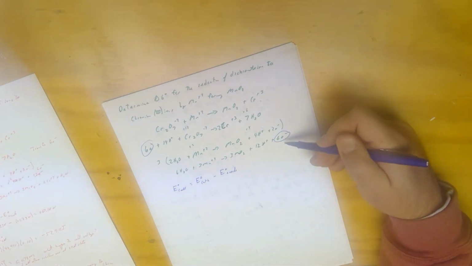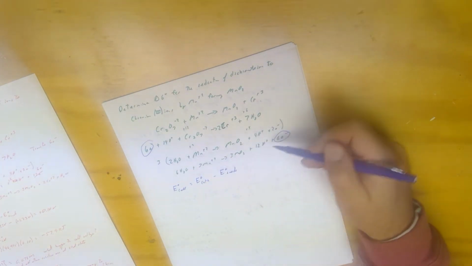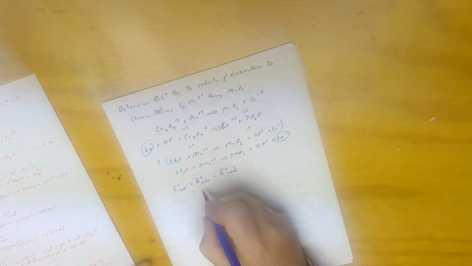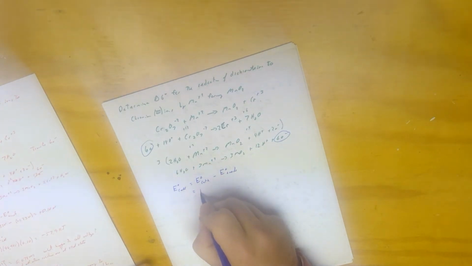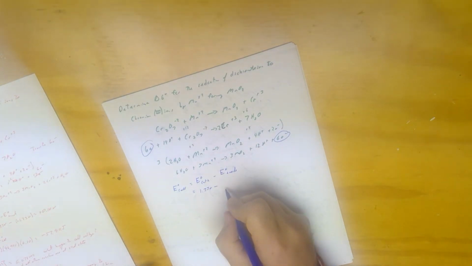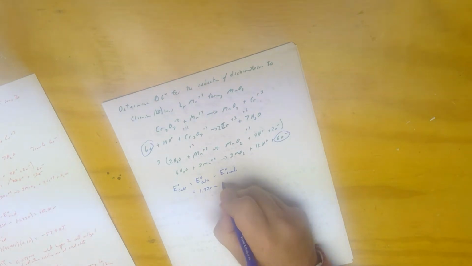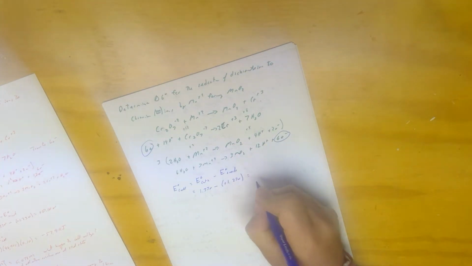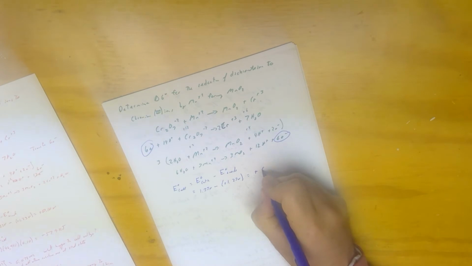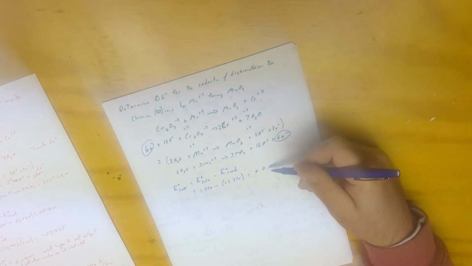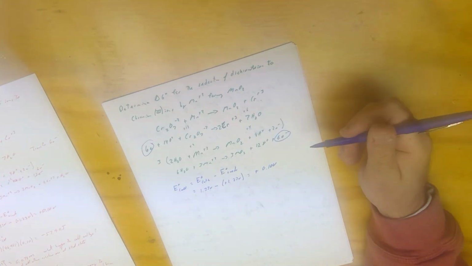And we now know our anode and cathodes, and we can go look these up on the table. So if we look them up, we end up with 1.33 volts minus positive 1.23 volts, which gives us a cell voltage of a positive 1.0 volts. Okay, so we get that positive value, which is indicating that this is spontaneous.